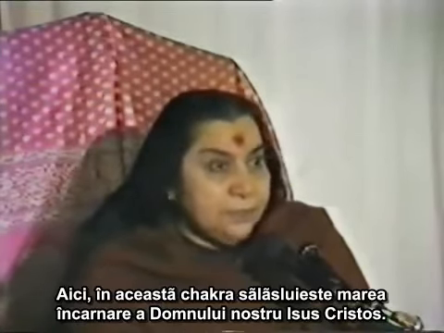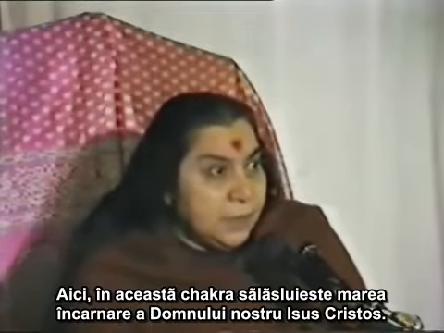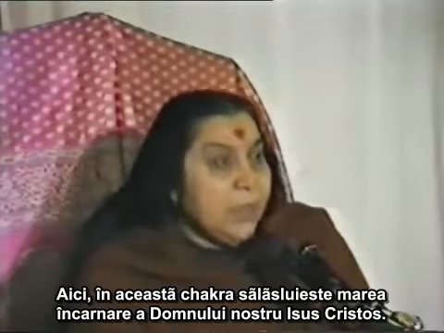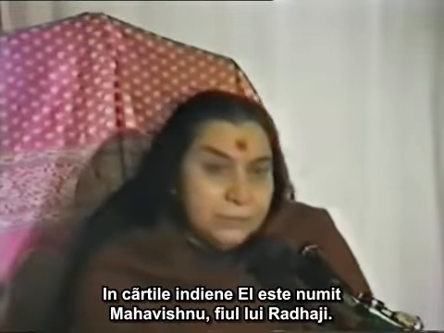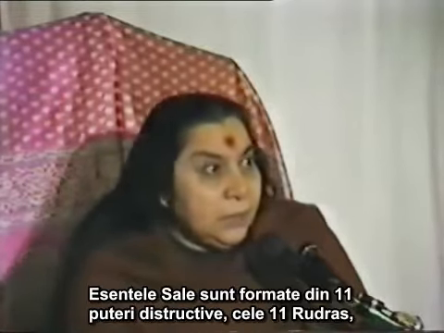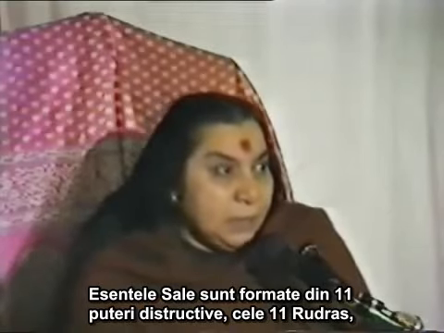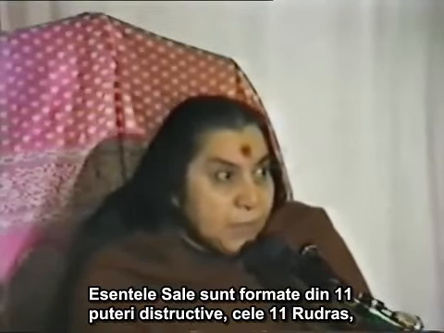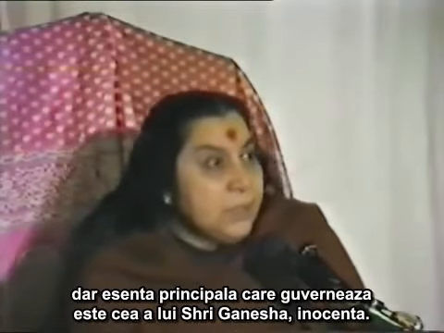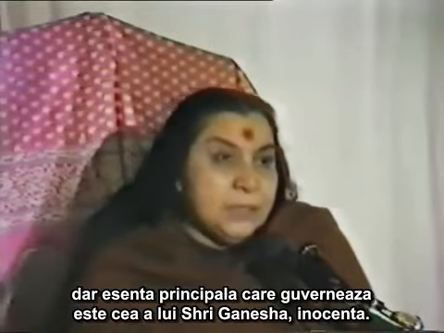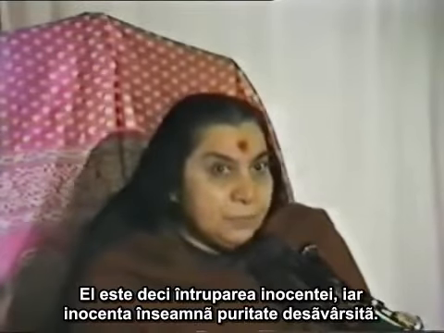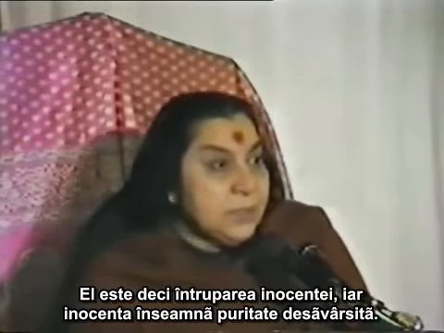Now on this chakra resides the great incarnation of our Lord Jesus Christ. In our Indian Shastras he is called Mahavishnu, the son of Radhaji. And his essences are made of 11 Rudras, meaning 11 destroying powers, but the governing essence, the main essence, is that of Sri Ganesh, meaning innocence. So he is the embodiment of innocence. Innocence means complete purity.